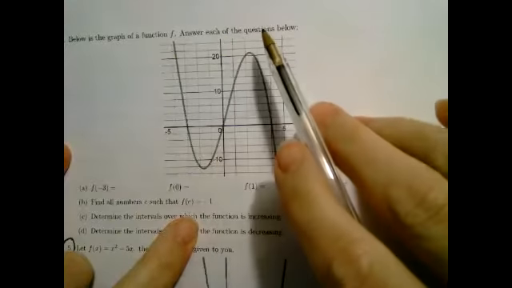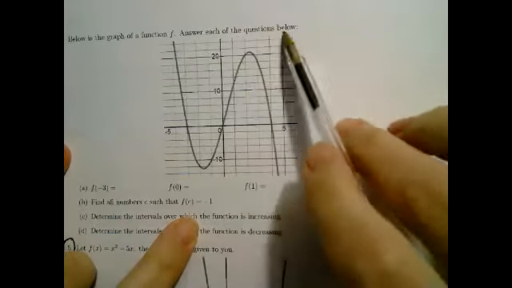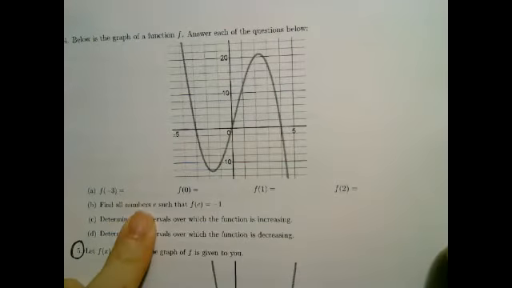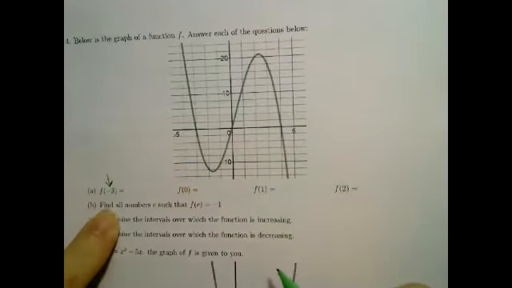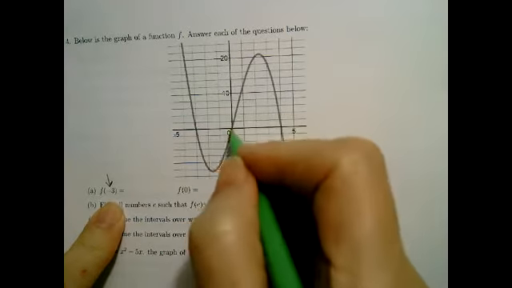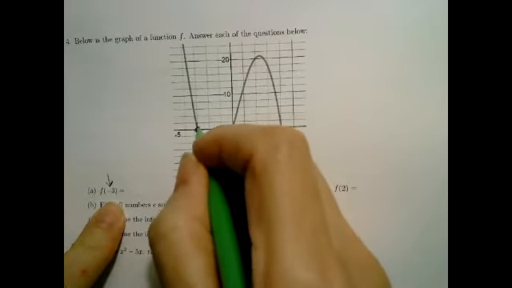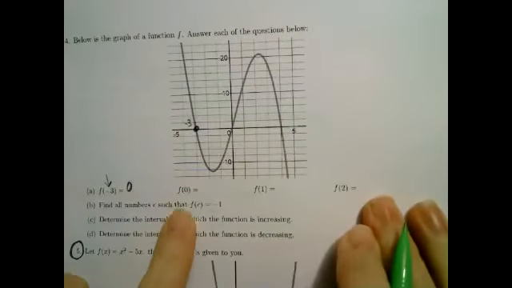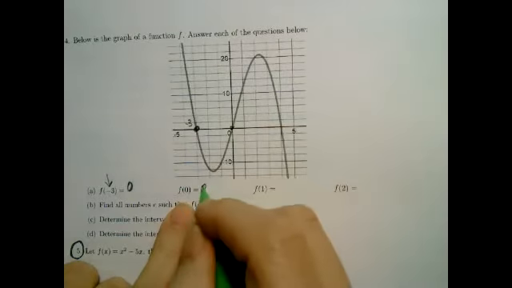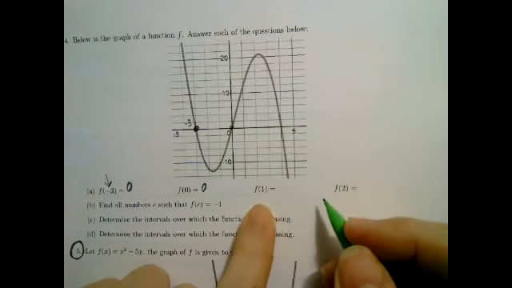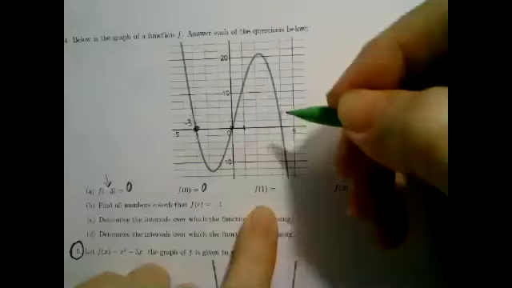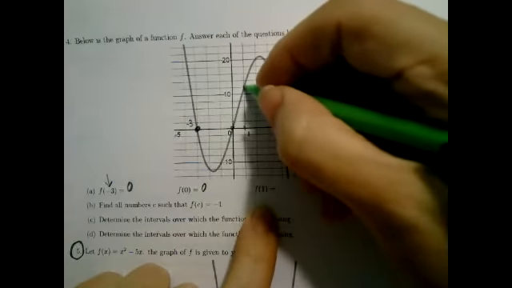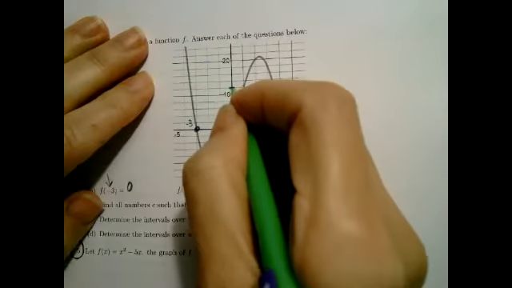Below is the graph of a function f. Answer each of the questions below. All right, f of -3. What's f of -3? So here the input is -3. I need to find what f is. So 1, 2, 3, that's -3, and that's a 0. F of 0, that's a 0. F of 1, if this is 1, this is 2, 3, yeah, this is a 1. F of 1, I just go up here and find it. It's right here. That's f of 1.